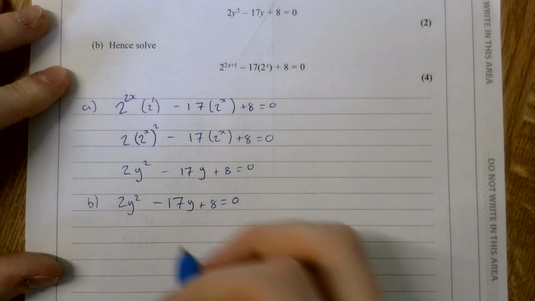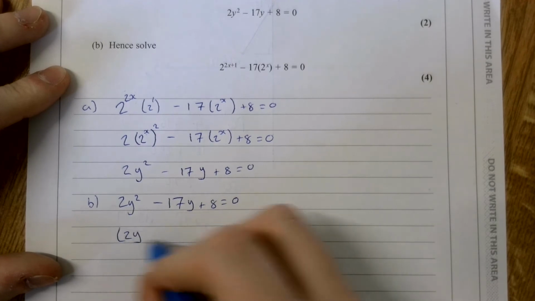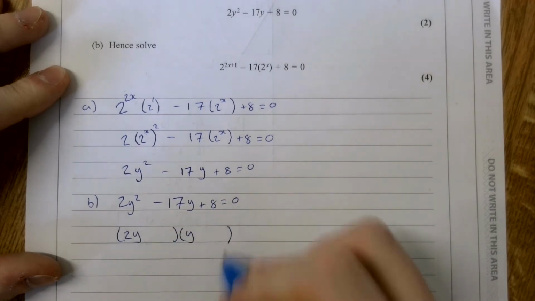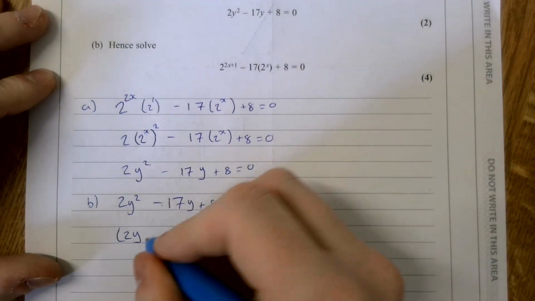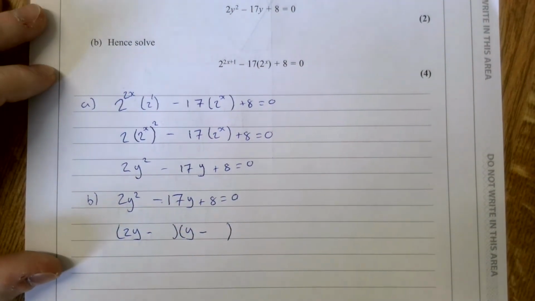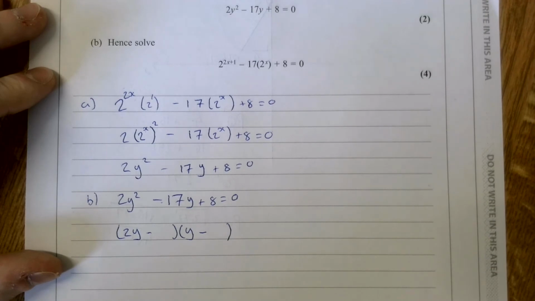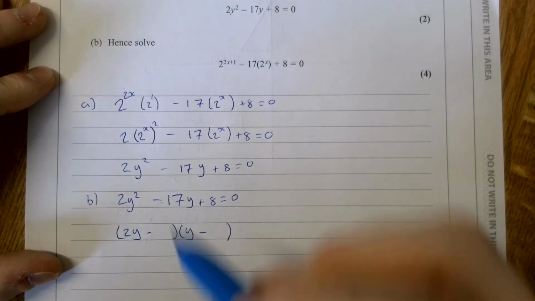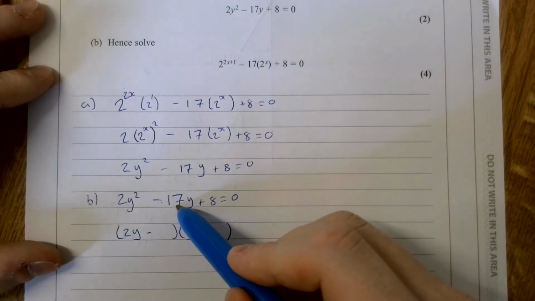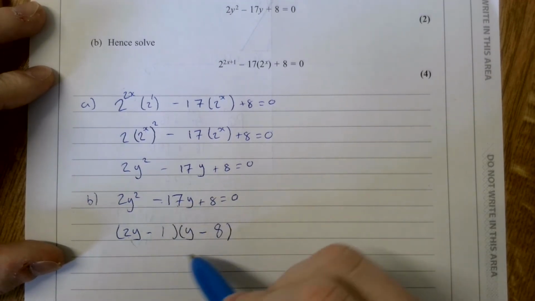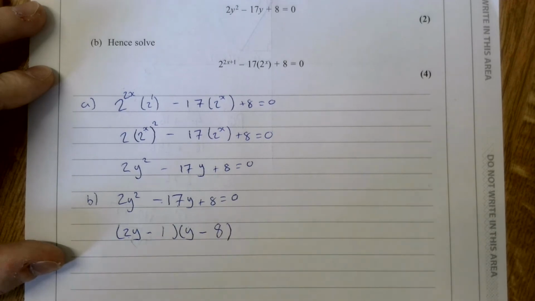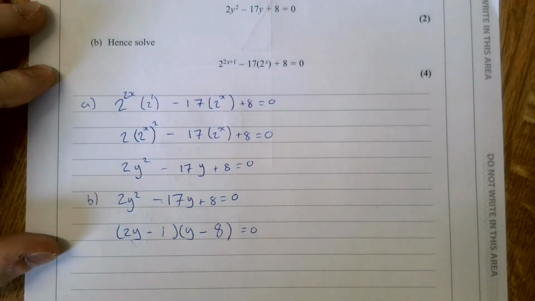So let's go ahead and solve it. This becomes 2y and y. This is negative, this is positive, so I can safely say that we've got two negatives. And now we've got to figure out which way around they go. We need to make a negative 17, so I reckon that if we put the 8 there and the 1 there, this becomes negative 16y minus 1y, and that gives me my answer.